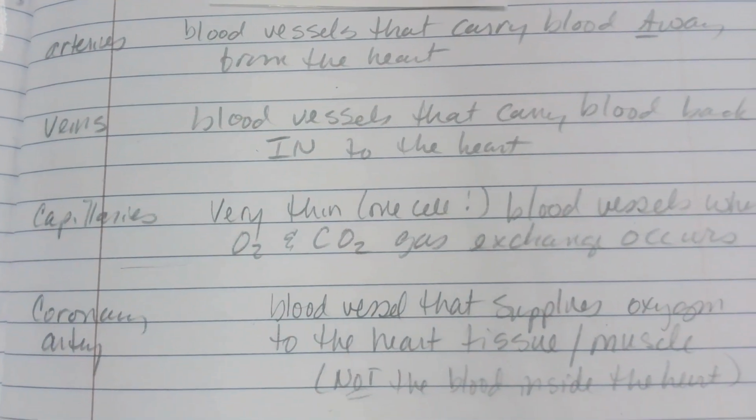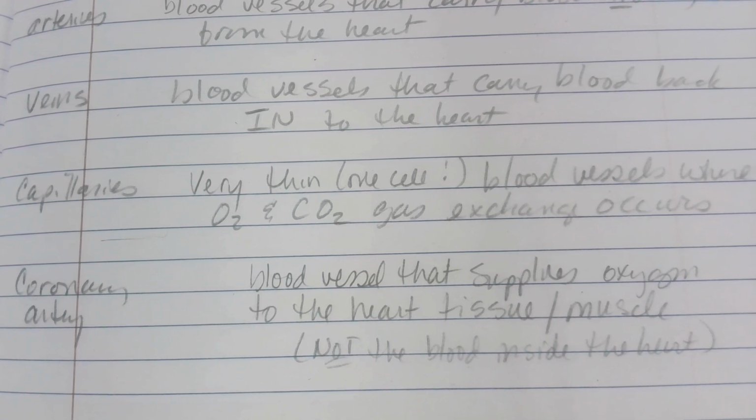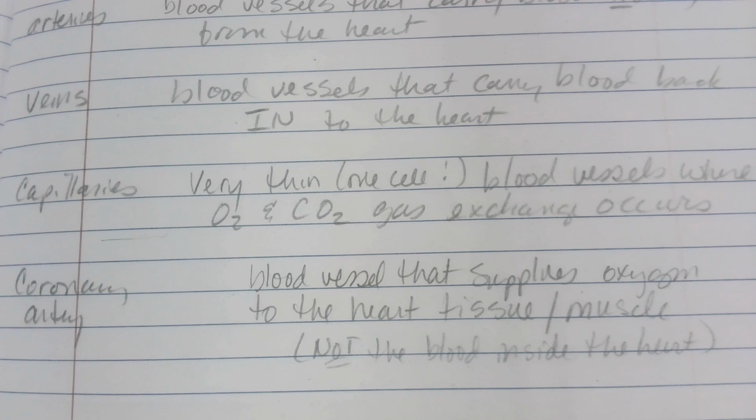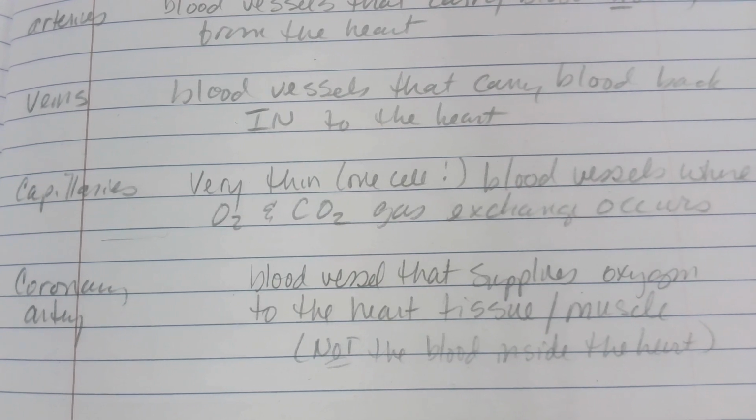The coronary artery is the blood vessel that supplies oxygen to the heart tissue/muscle. It is not the blood inside the heart. So the coronary artery is a blood vessel that supplies the heart muscle, that heart tissue, the oxygen-rich blood that it needs. Coronary artery is not blood inside of the heart.